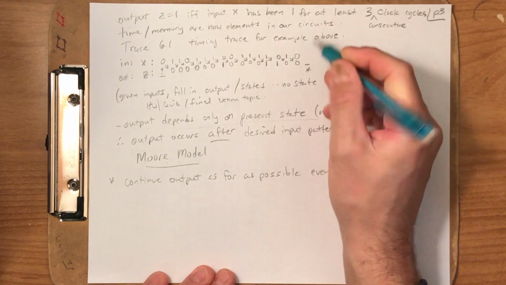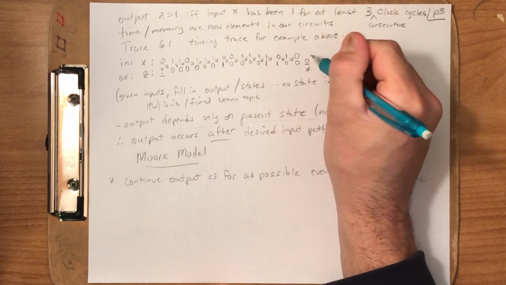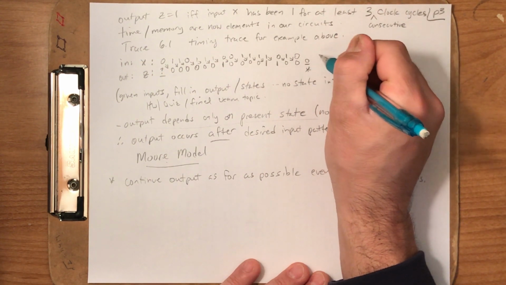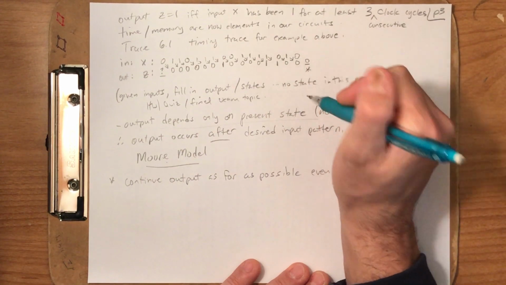This is a 0, so we know this is going to be a 0. If it's zeros all the way, or just 0, 1, 0, 0, 1, 0, 1, 1, 0, we know it's going to be zeros.